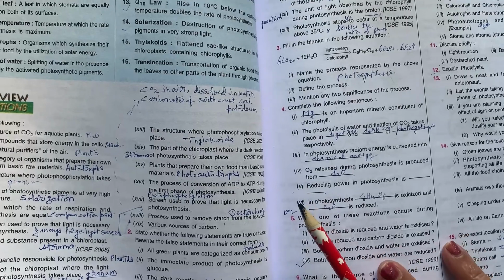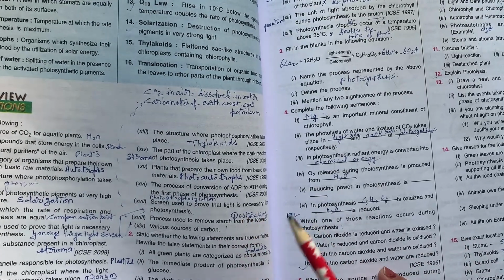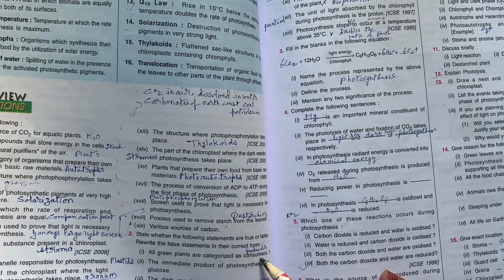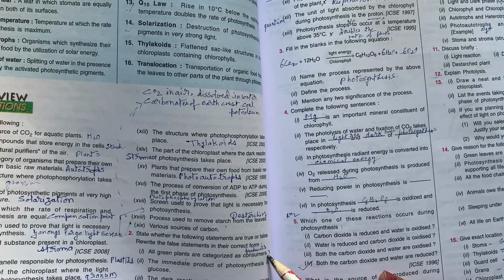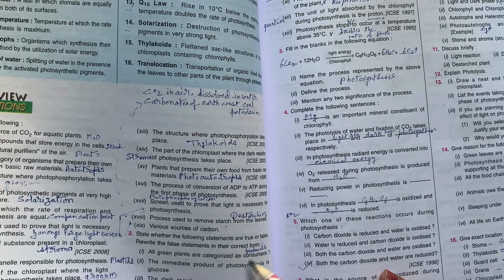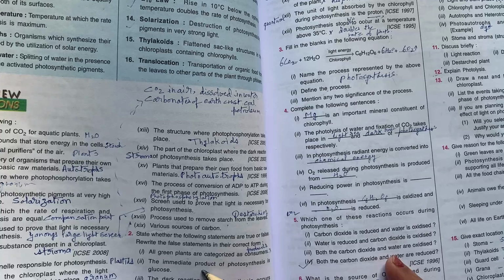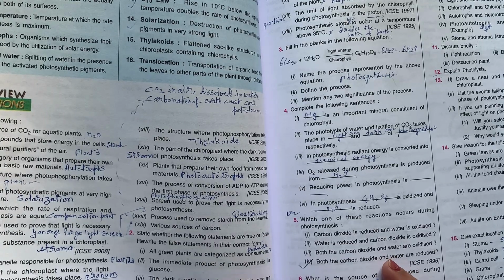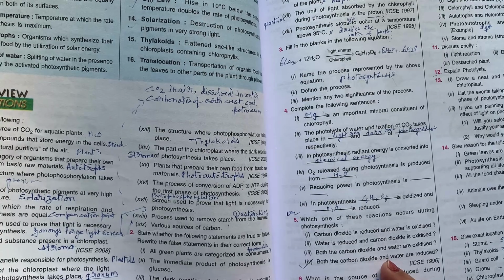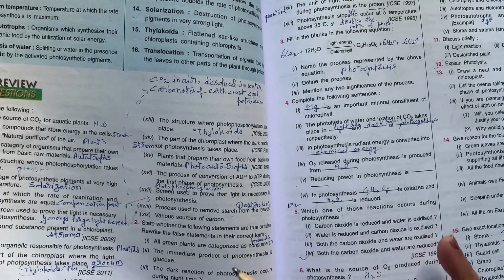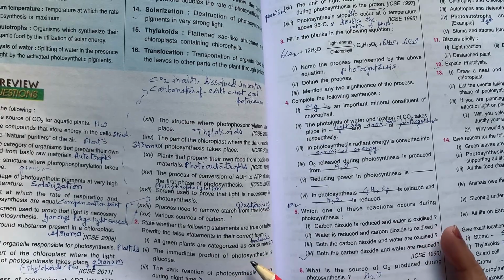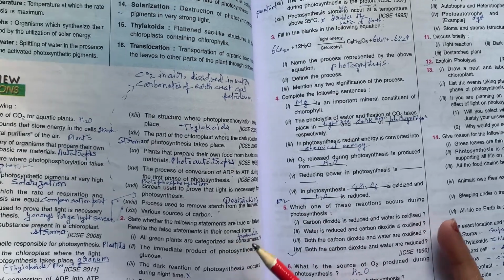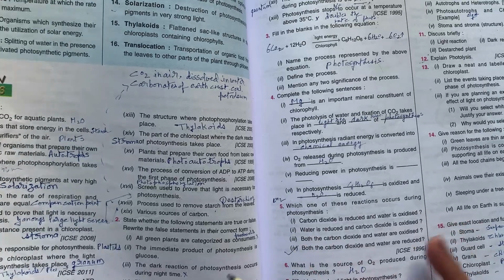Now here are the board questions. All green plants are categorized as consumers. False. All green plants are categorized as producers. The immediate product of photosynthesis is glucose. Yes, correct. The dark reaction of photosynthesis occurs during nighttime. No. The dark reaction of photosynthesis occurs as soon as the light reaction finishes. Immediately, within seconds, the dark reaction starts.